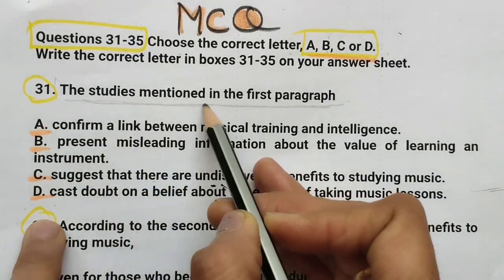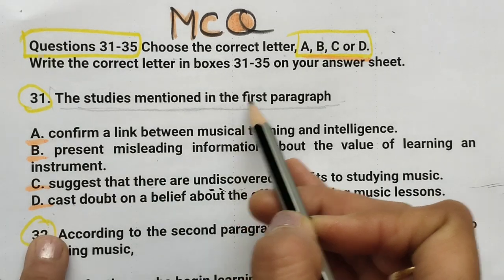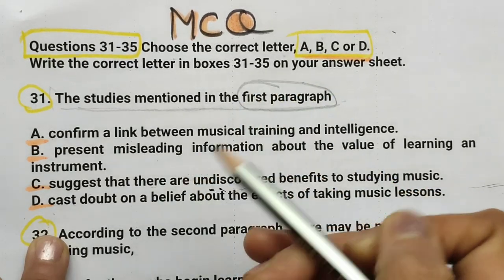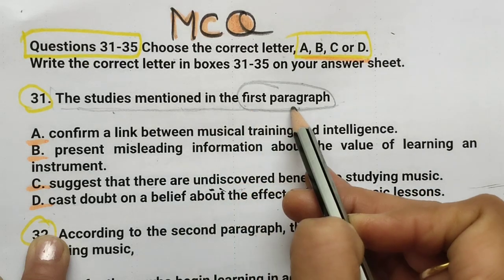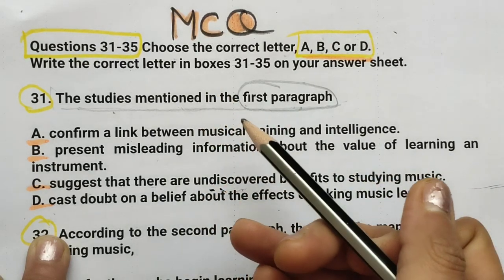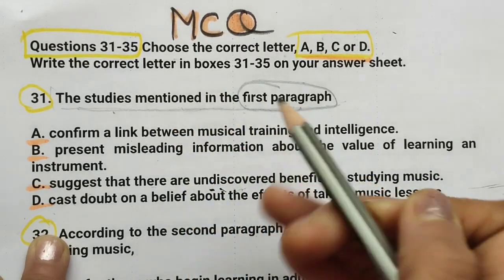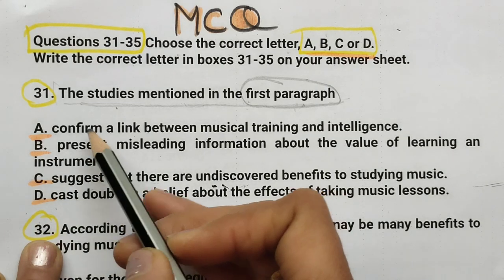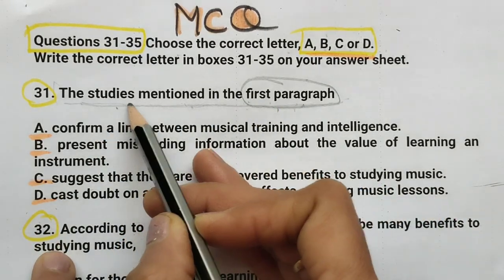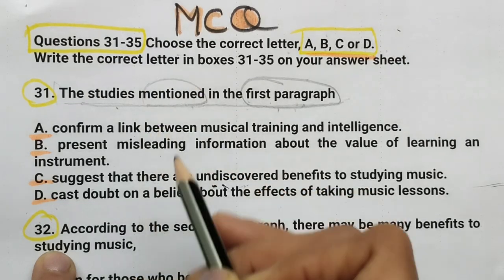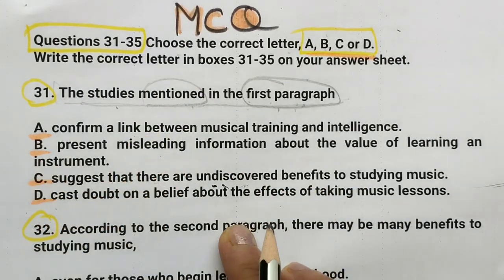First we will read the question statement. The location they have already given. First paragraph we will go. The studies mentioned in the first paragraph. What is the important thing mentioned in the first paragraph? We will not read the options first. First we will go to the first paragraph and try to find what is the important thing they are mentioning.